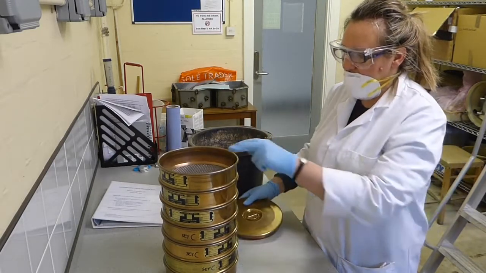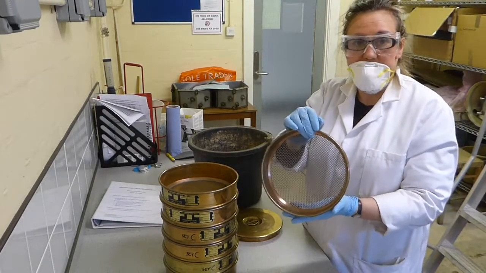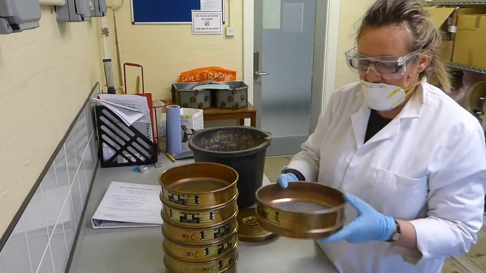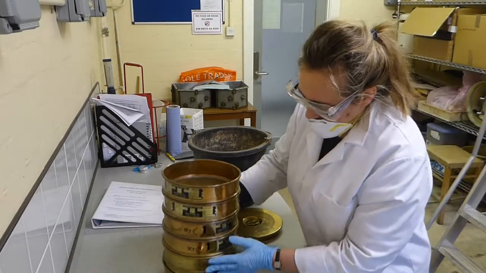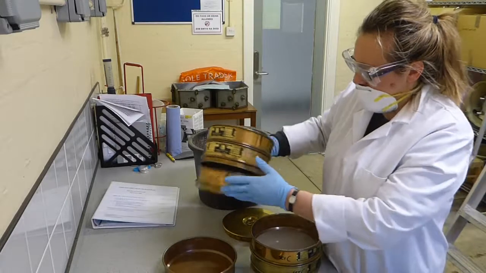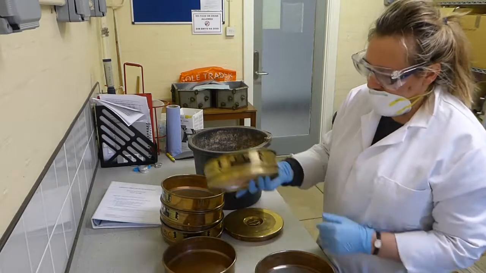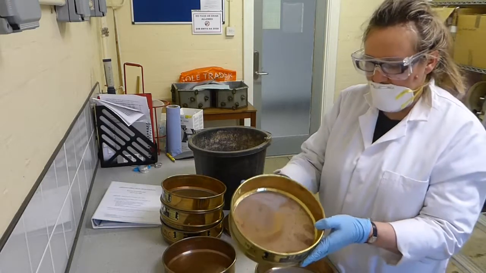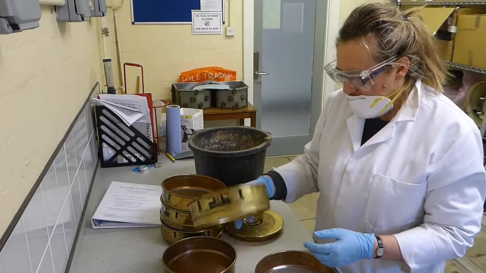You have a lid at the top, so this is a 2 millimeter sieve. So anything above this is going to be greater than the sand size. Sand is between 63 microns and 2 millimeters in diameter. So anything above this will be coarser than sand. Anything below the 63 micron sieve, which is this one, anything that falls through that will be finer than sand. So it will be the mud grade rocks.